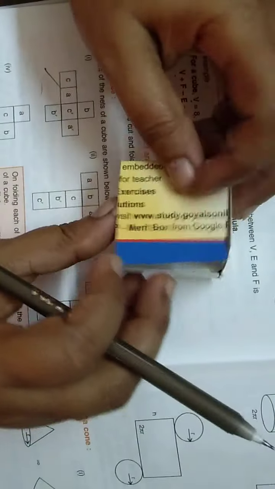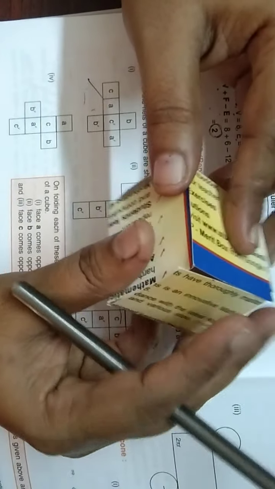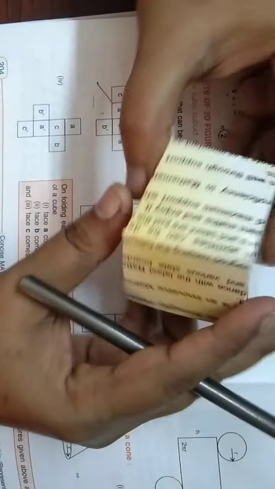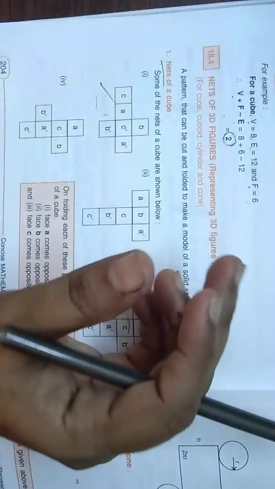You can prepare it using chart paper. When we join this net, we will get a cube. Okay, this is how we can prepare a cube. There are 4 nets given, and using any one of these you can easily prepare a cube. Using the same pattern we can prepare others. You can take your own measurements. You can easily prepare the 3D shapes or solid shapes.